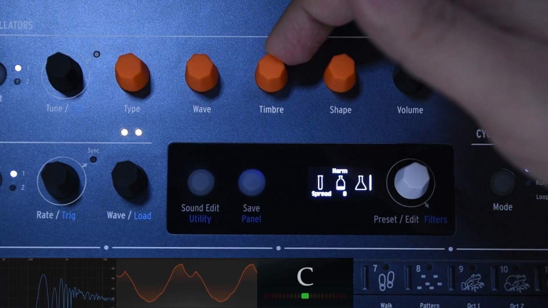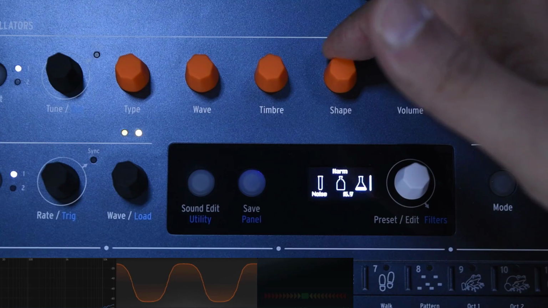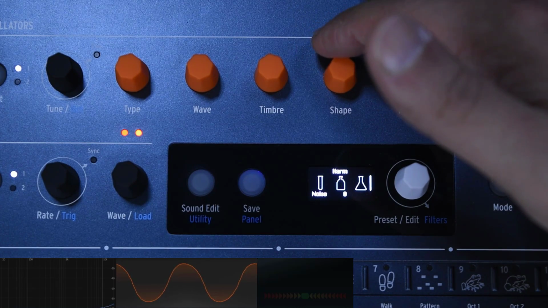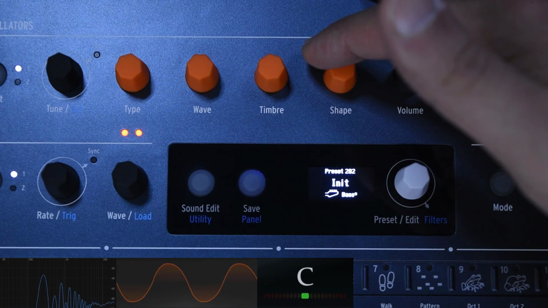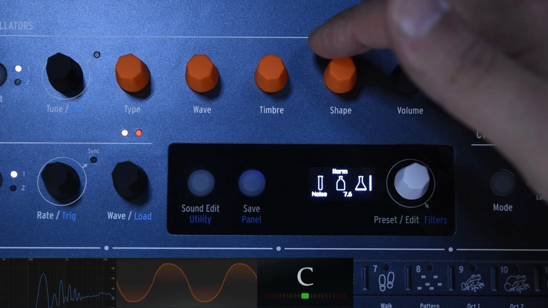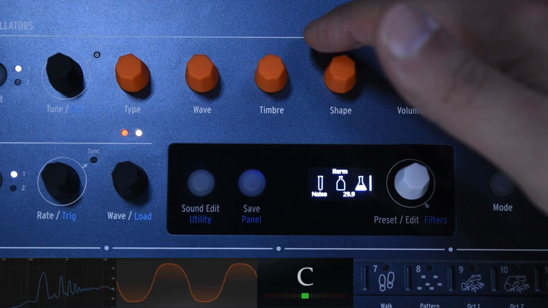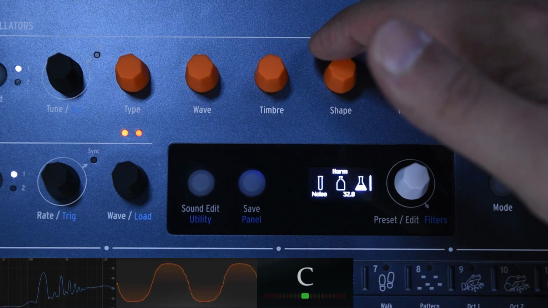I'm gonna go all the way down and all the way down. Then we have the noise, and the noise is just like the bass and the SawX, because it's from the same developer, but it's a little bit different. If I go up, notice that we start getting that noise. And we get noise. It's not being modulated, but, you know, we get it.